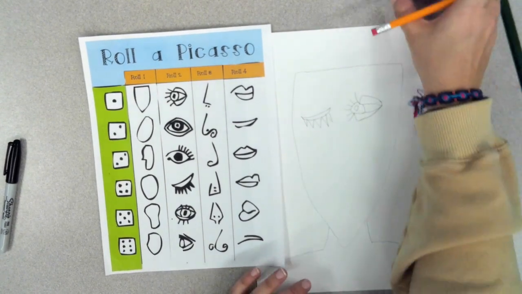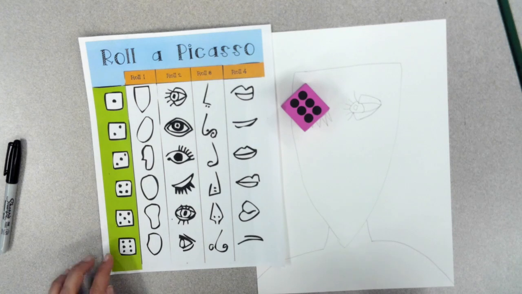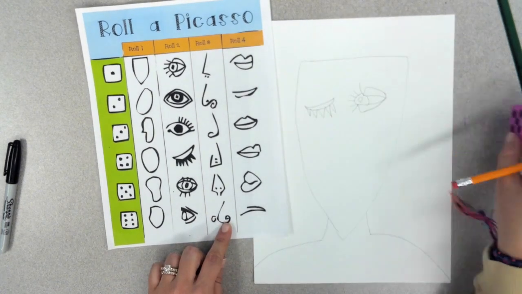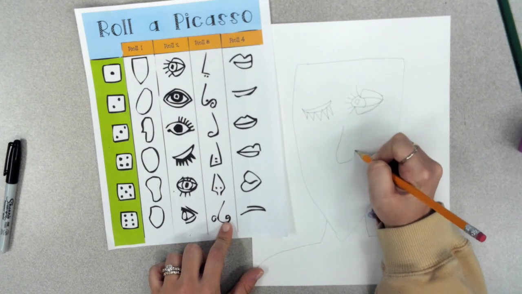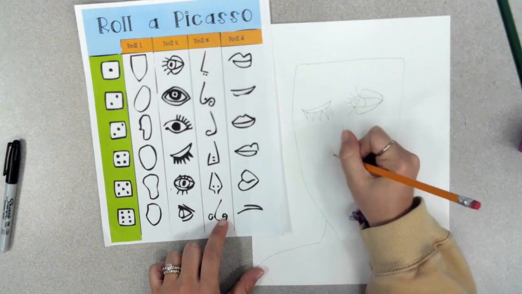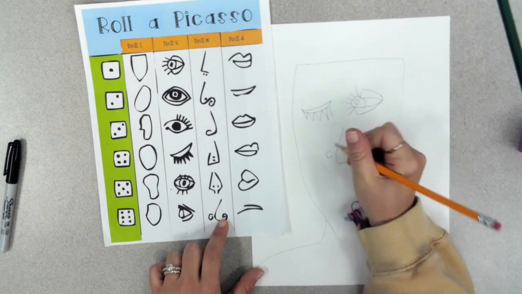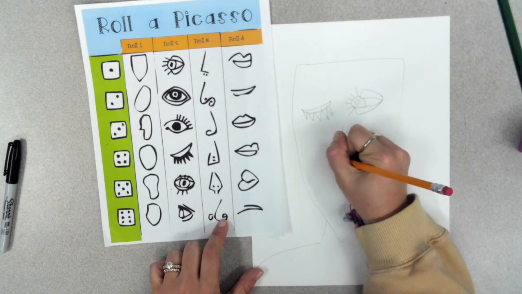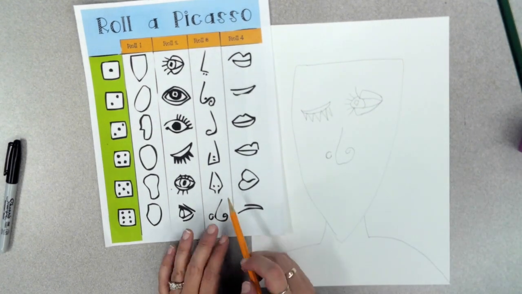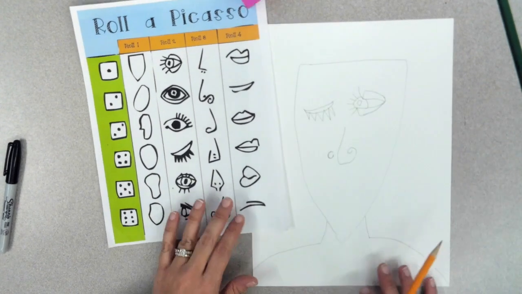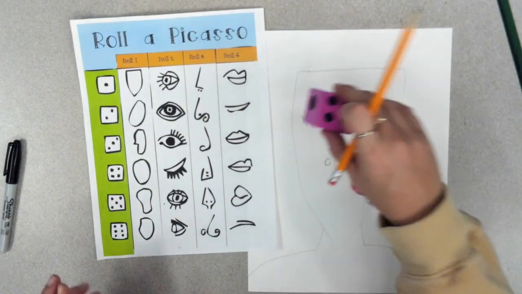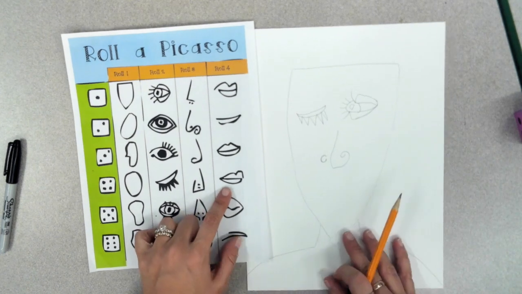Okay, now my nose. 6. Here's my nose. You could do this with me. You can watch me do it first. This is totally up to you. Don't worry about the thickness of the lines here. Just draw the shape. Okay? Last one is 4. So 4, this is going to be my mouth.